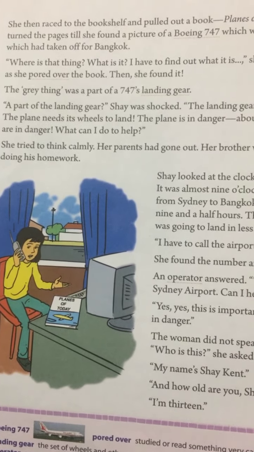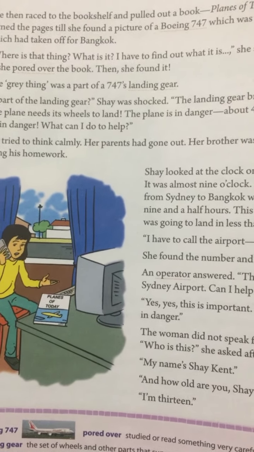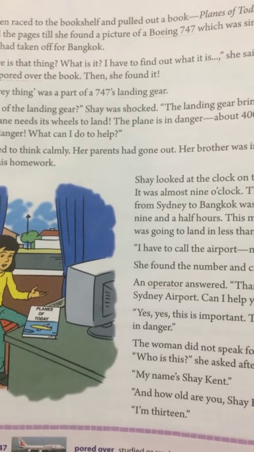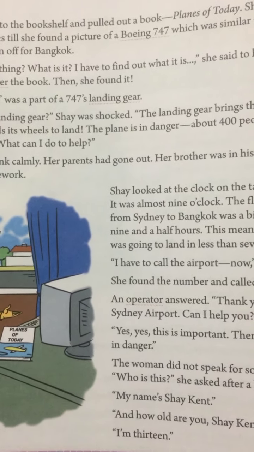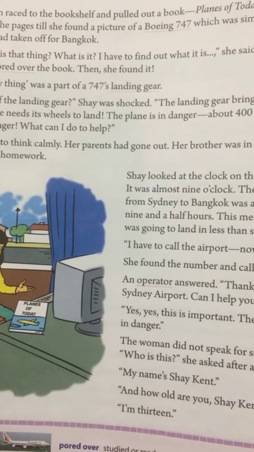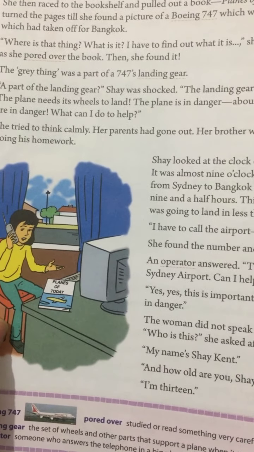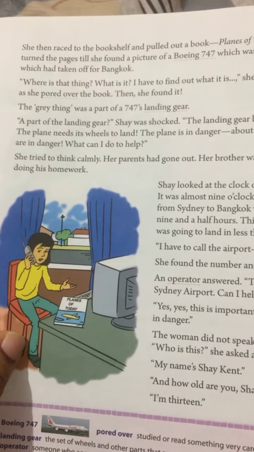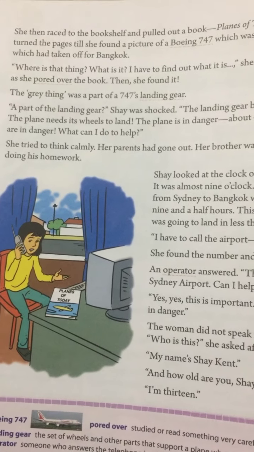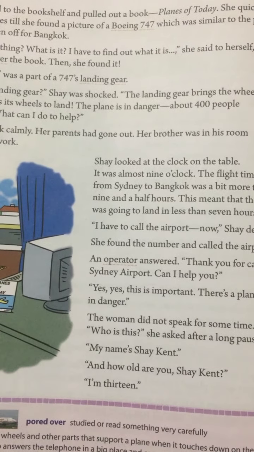The great thing was a part of a 747's landing gear. What was that thing she found in the photograph? It was a part of the landing gear of the Boeing 747. A part of the landing gear? Shai was shocked. The landing gear brings the wheels down. The plane needs its wheels to land. The plane is in danger.